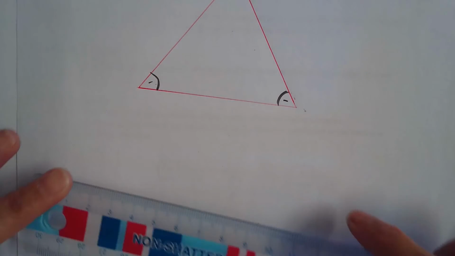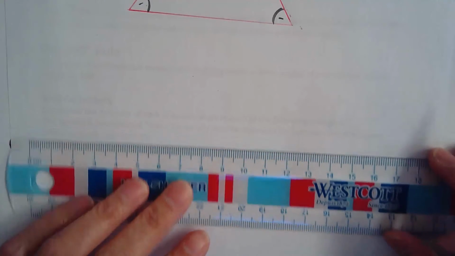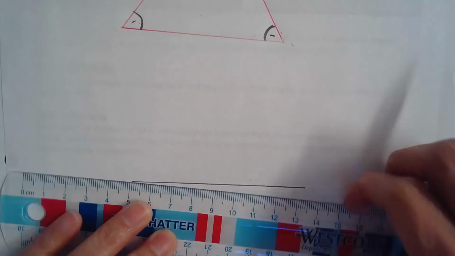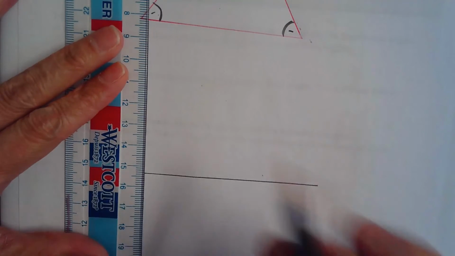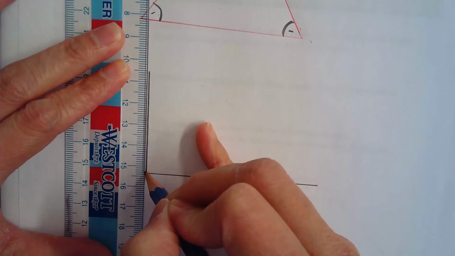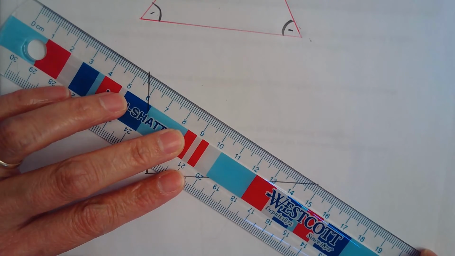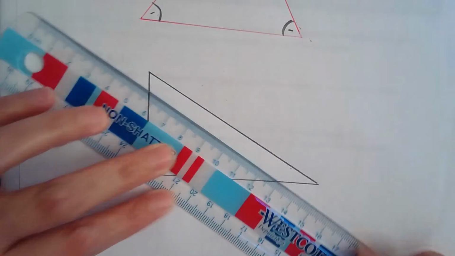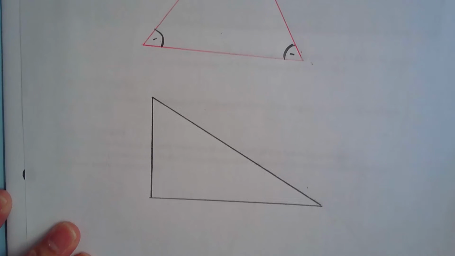And here's the other thing too. You're probably thinking, well, that's that triangle. What if we draw the triangle slightly differently? What if we do it this way? What if the triangle looks like that?